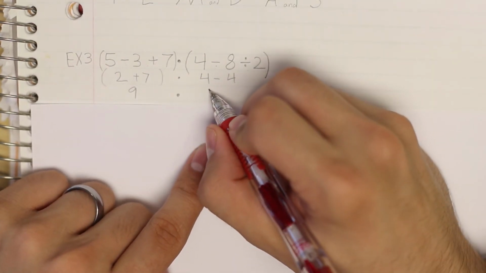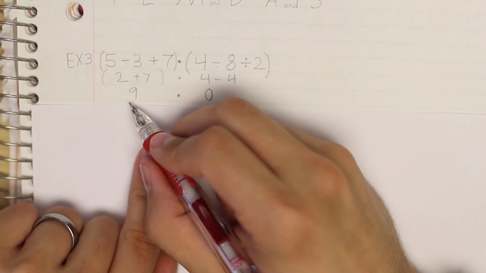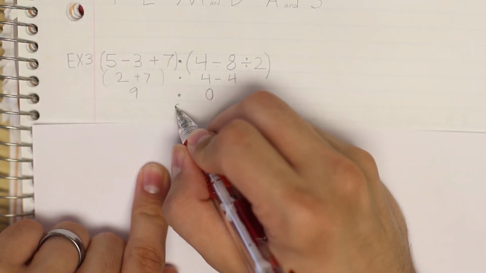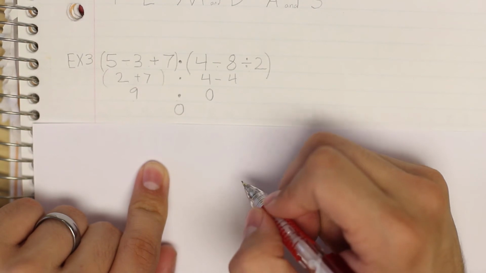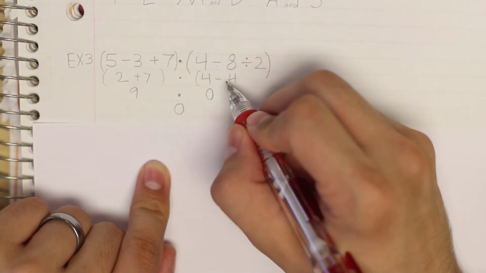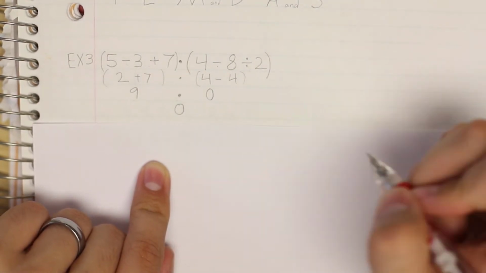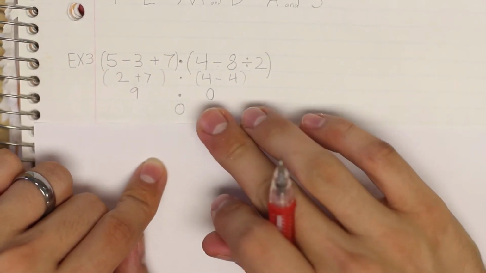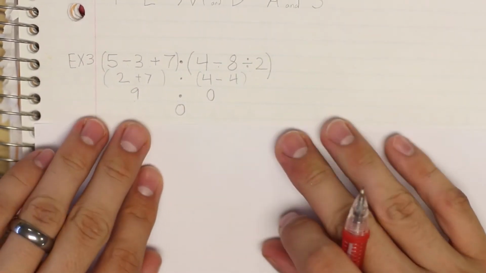So I end up with 0. 9 times 0 is, well, 0. I'm just putting parentheses there because it needed to be there, but that is how we work it. So you should get 0 as your answer for this.